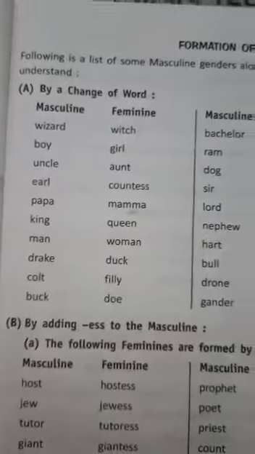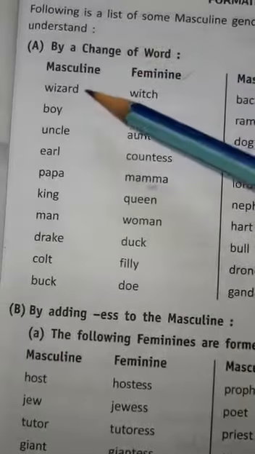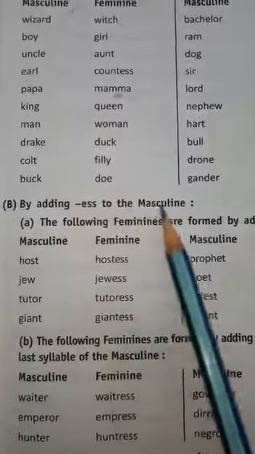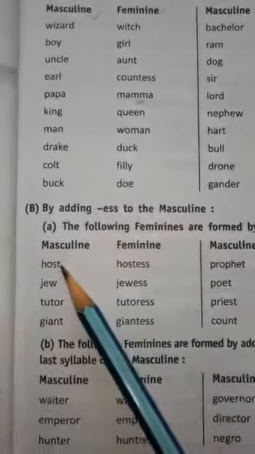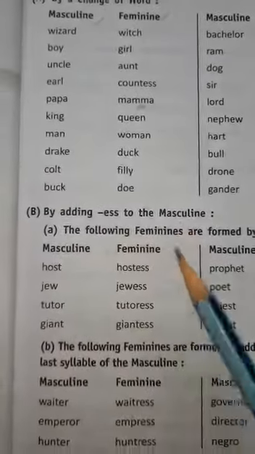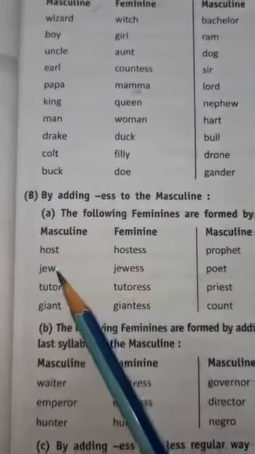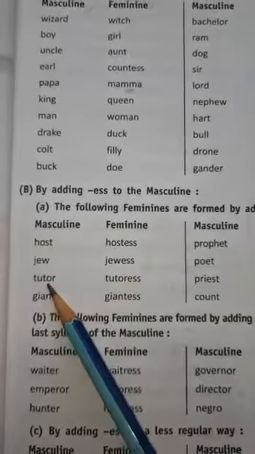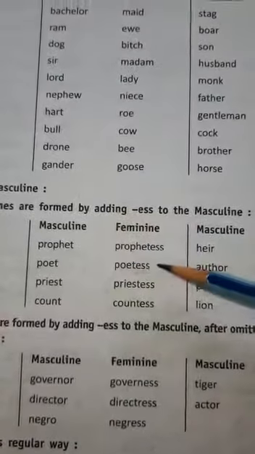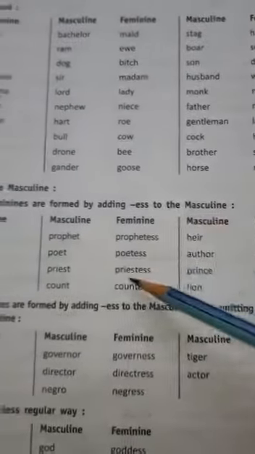So you are saying that we are changing the complete word in order to frame the feminine of the given masculine noun. Next is by adding ESS to the masculine. Now if we are having these words, we have to add ESS to frame feminine noun of the given masculine noun. Host, hostess, Jew, Jewess, tutor, tutoress, giant, giantess, and prophet, prophetess. Like author, authoress, lion, lioness, and so on.